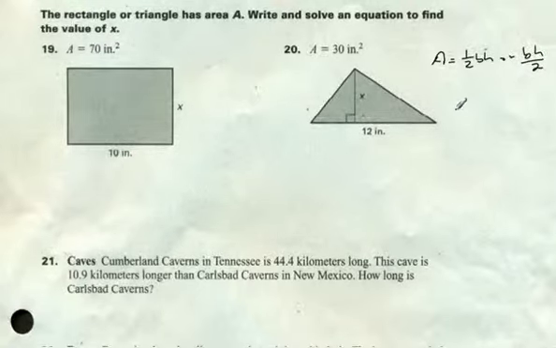I know my area is 30. Okay, I know my base is 12. My height is always the vertical altitude that goes straight up from the base. So that's going to be x in this instance. So that's why they have this right triangle there. It shows that it's perpendicular, or straight up and straight across. Okay, then my dividing by 2.